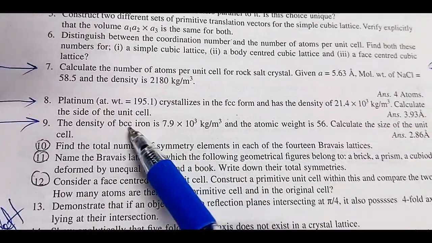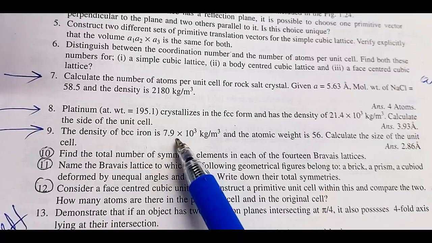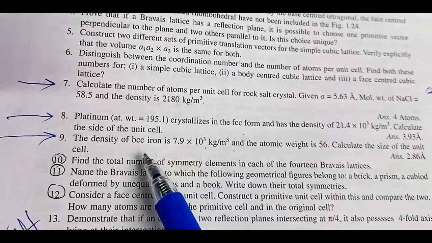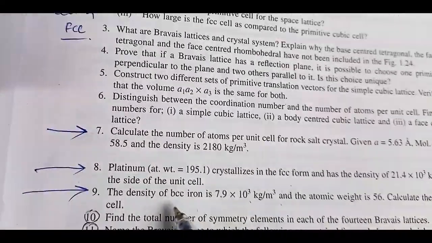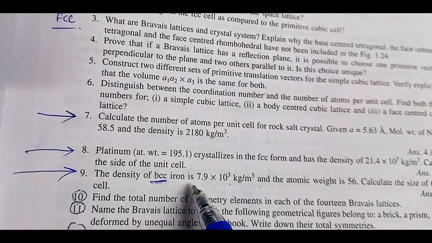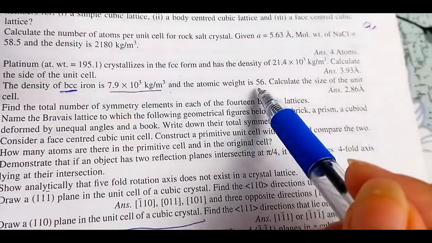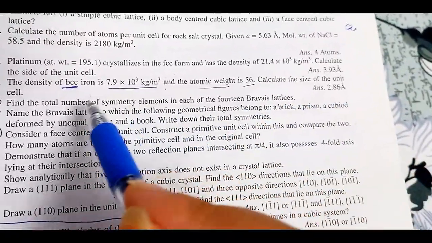The statement is: the density of BCC iron is 7.9 multiplied by 10 to the power 3 kg per meter cube. So there are two things that are given here. The first one is that it is BCC iron. It has density. The atomic weight is 56. Atomic weight is given as well. Calculate the size of the unit cell.